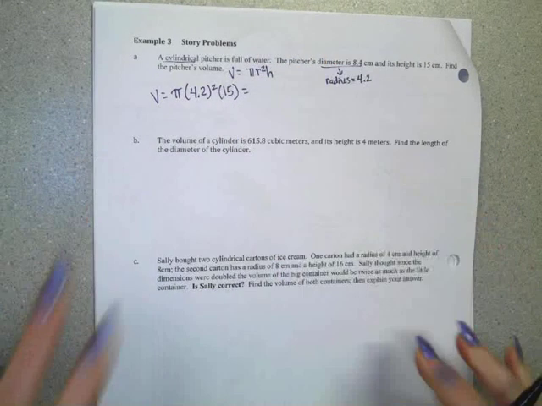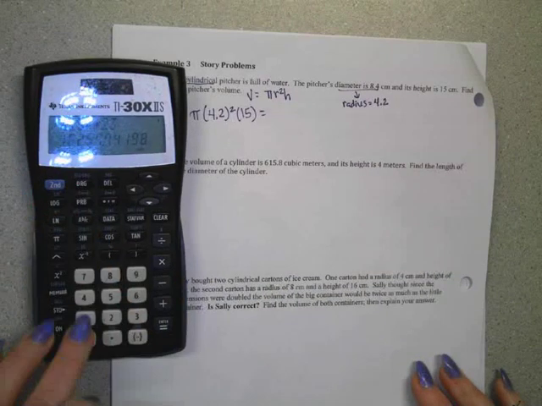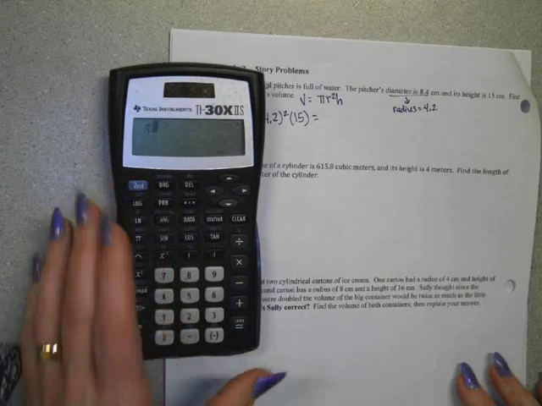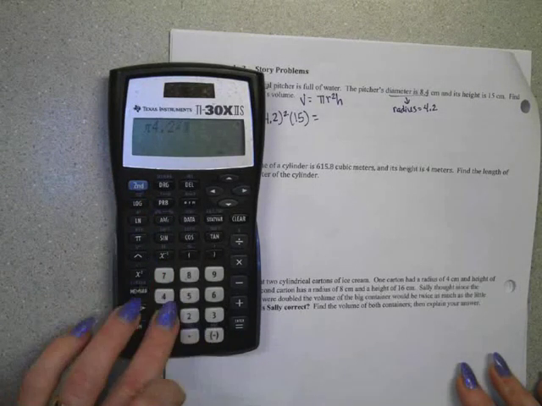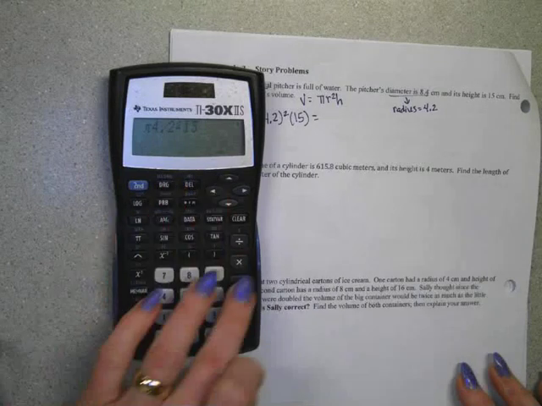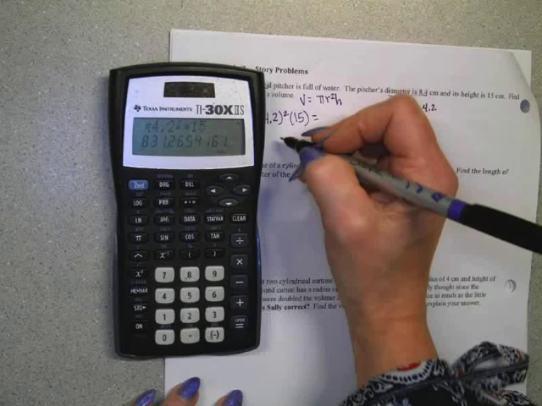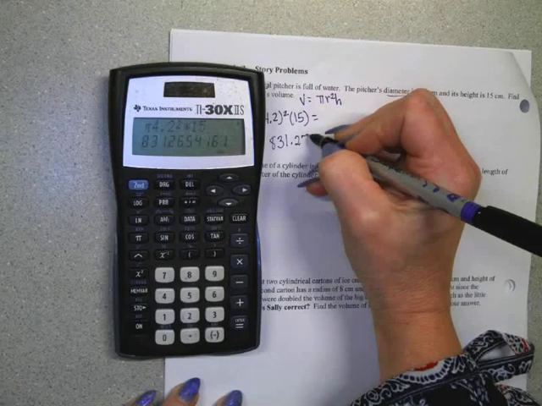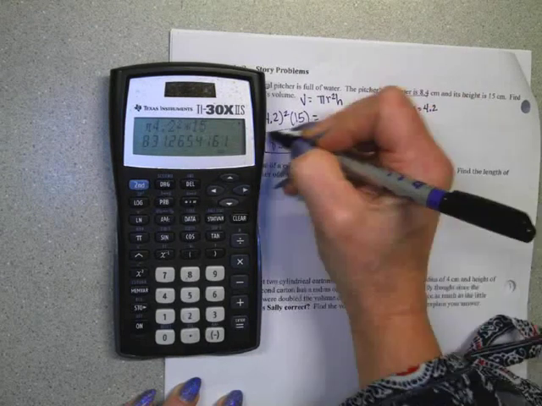So again, I'll just go punch that into my calculator. I'll have my pi. Again, I apologize that you can't see it very well. 4.2 squared and 15. Oops, I think I have to press the times in between. Better safe than sorry. Oh, sorry about that. 831.27. Because remember, we're rounding to the nearest hundredth, centimeters cubed.